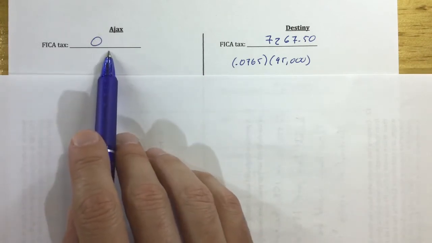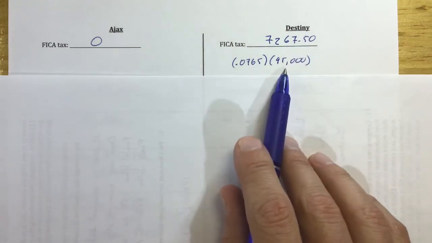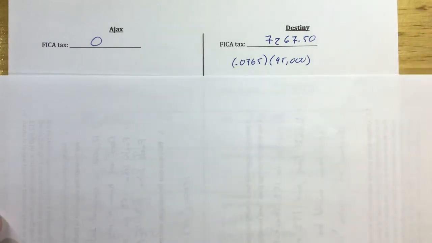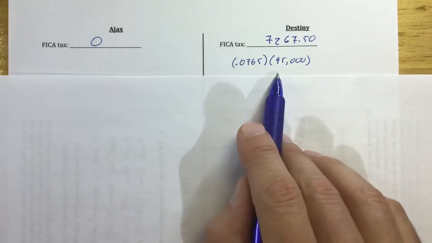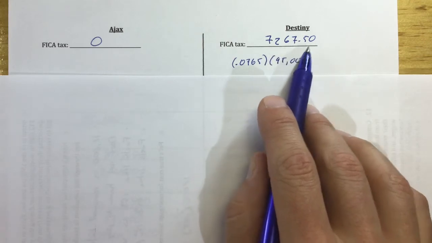His is a 0. Destiny, on the other hand, we need to take the gross income. Remember, FICA is, I wanted to write it, that's a lot to write though. It is before deductions, exemptions, etc. It starts with that gross income and you have to take the percentage of that. Okay, so we're going to take that percent, we're going to end up with $7,267.50.